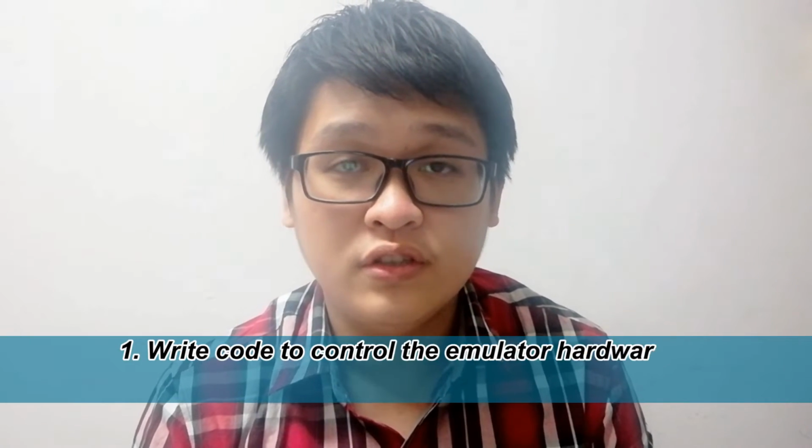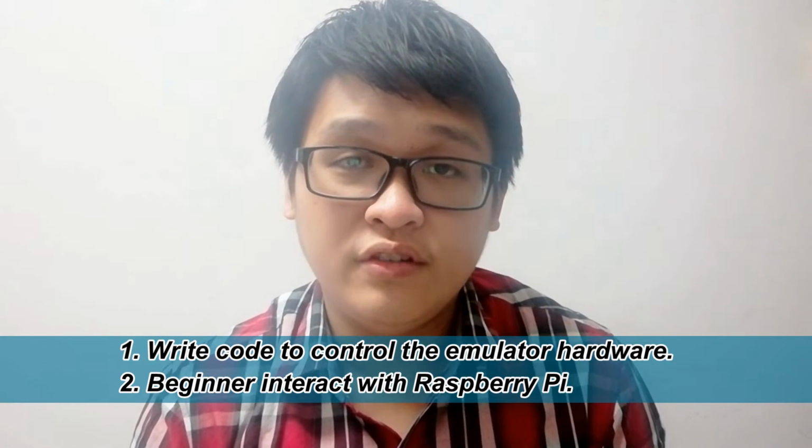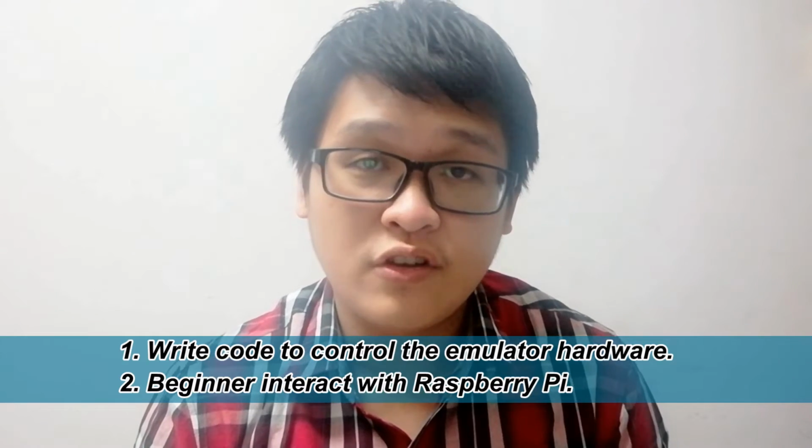Besides running the project on Raspberry Pi hardware, another way to run the project is using a virtual Raspberry Pi by installing the simulator on the computer. The reason for using a Raspberry Pi simulator is that it allows users to write code to control the emulated hardware, and it also allows beginners who do not have a Raspberry Pi to interact with it.